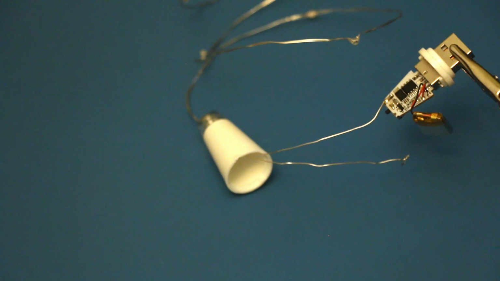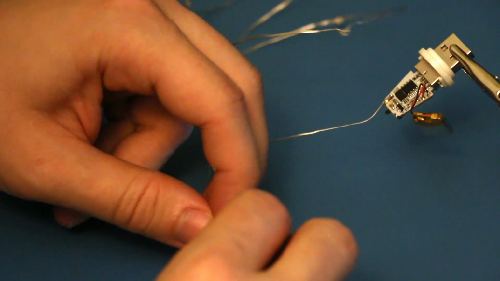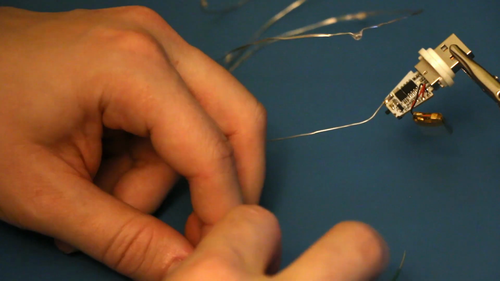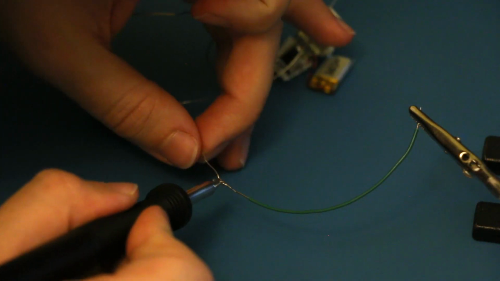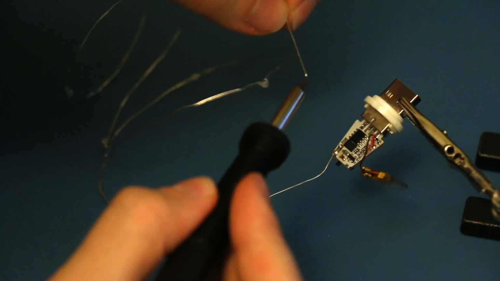It's obviously very important to keep track of which of these is the positive wire, so I'm going to connect the positive to a green solid core wire, which we can use to plug into the breadboard as well. And then the negative wire just goes into a black solid core wire.